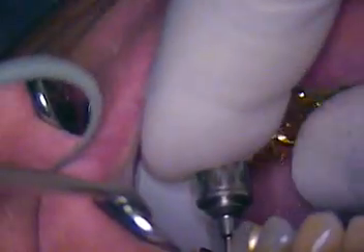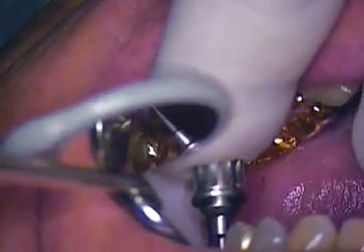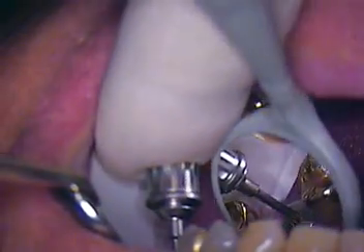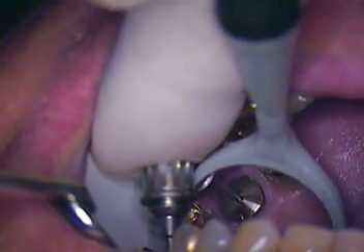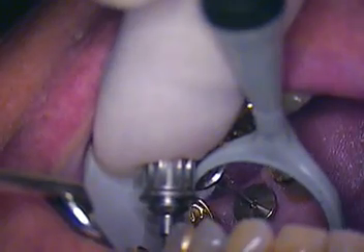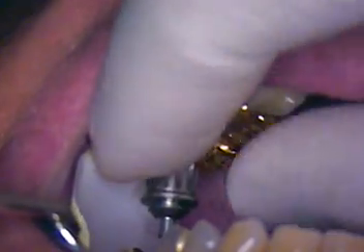Okay, so there we are. That's the angle of the implant. So you know it's going a little bit toward the distal. And that's why we're going to custom make this today. Alright, so now if we untwist that gently, out it should come.